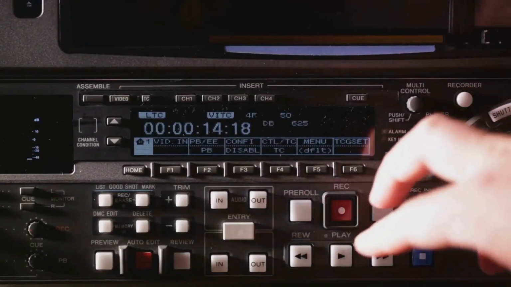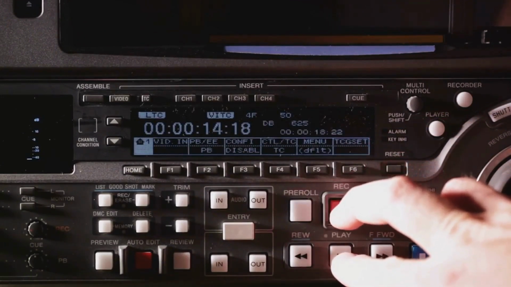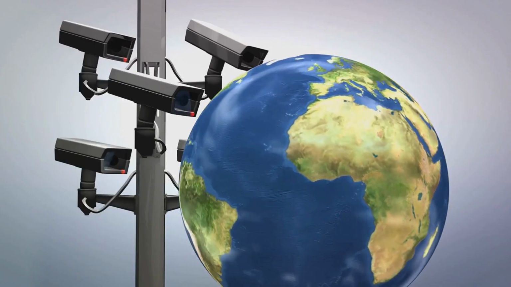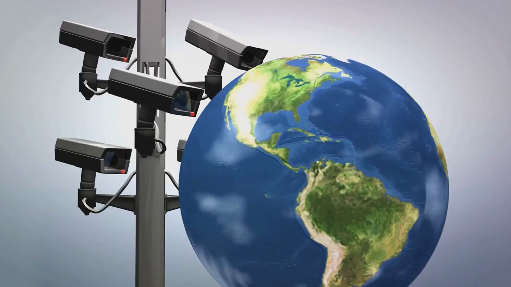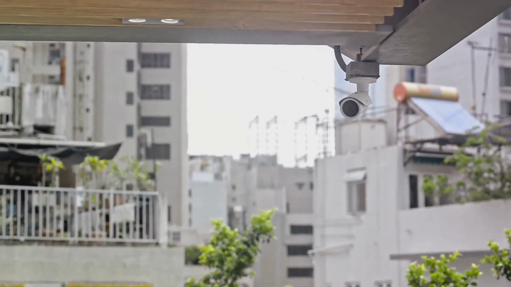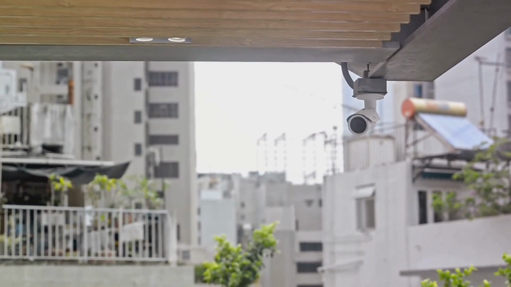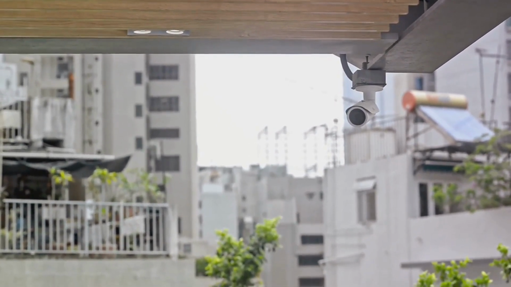Decide where you'd like the recordings to be stored, whether that's locally on an SD card or on a network video recorder, NVR. To view your camera feeds from anywhere, set up remote access. This may involve configuring port forwarding on your router or using a cloud-based service provided by the camera manufacturer.